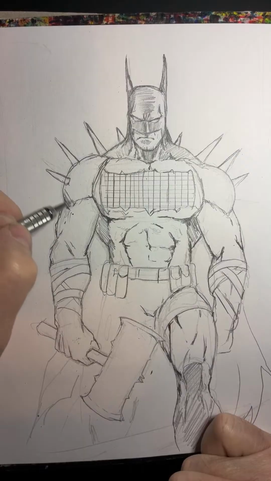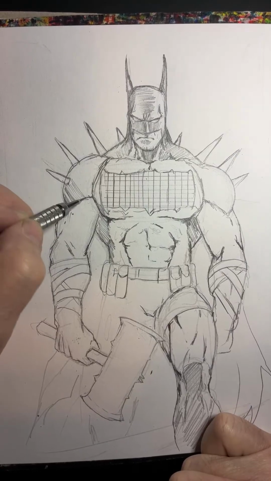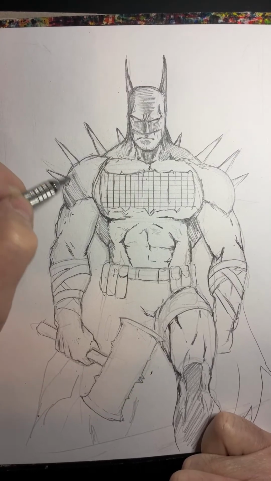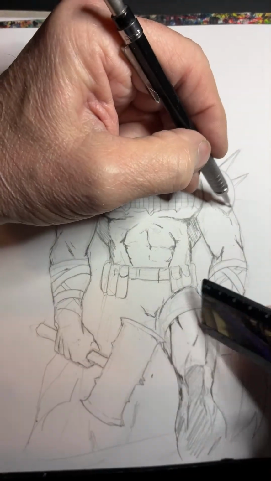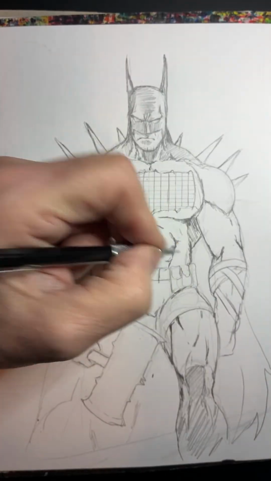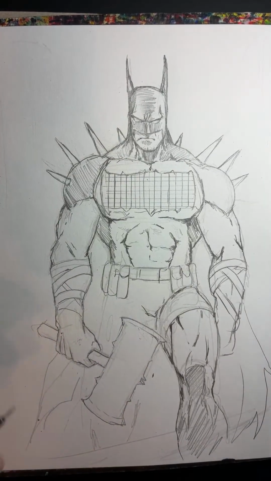I'm going to go for probably another 10 or 15 minutes or so, just tightening up this pencil sketch of the Absolute Batman a little bit.